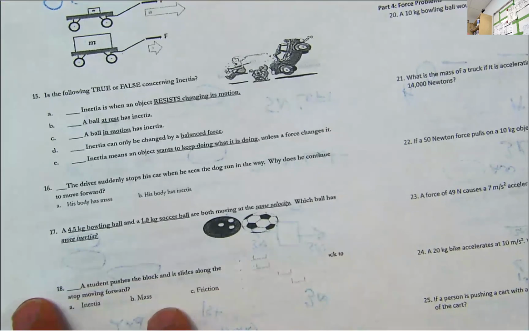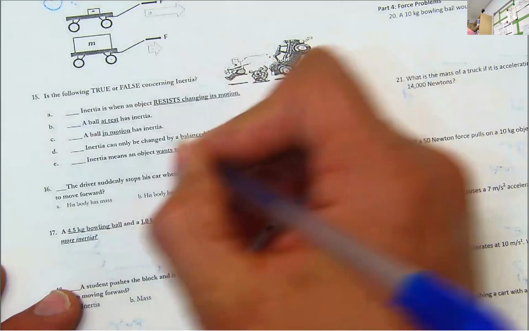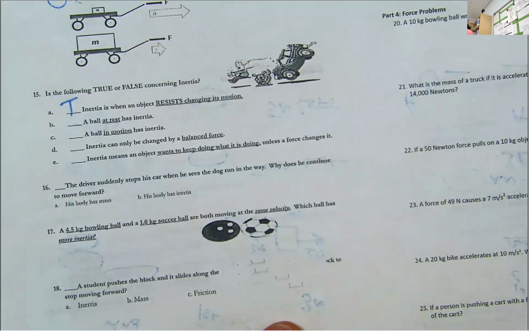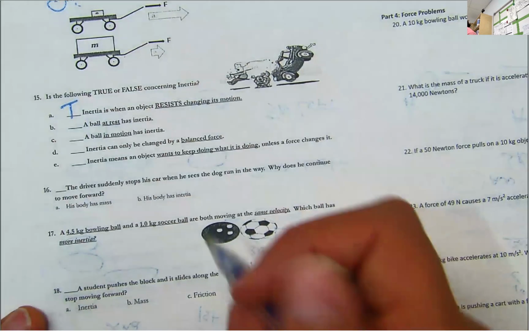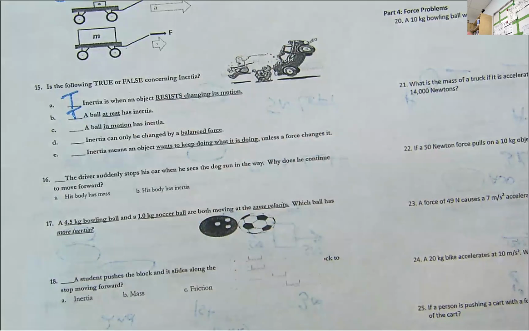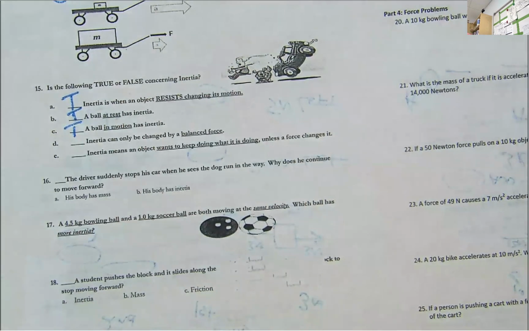All right, true or false? Inertia is when objects resist change in motion. That is true. A ball at rest has inertia. Is that true? Yes. Objects at rest want to remain at rest. A ball in motion has inertia. That is true. A ball in motion wants to remain in motion.